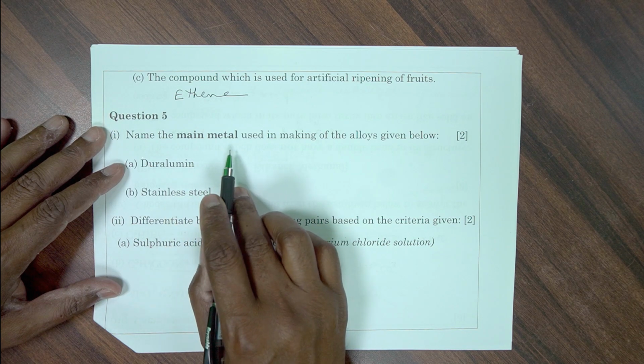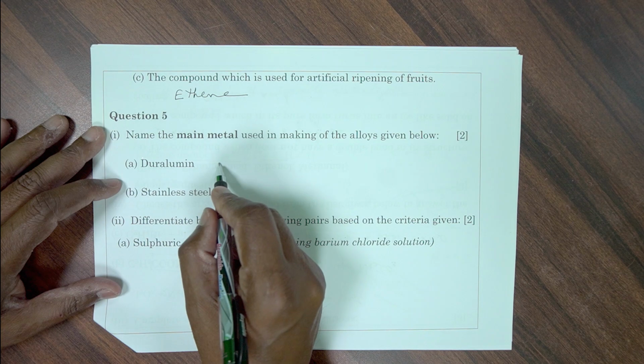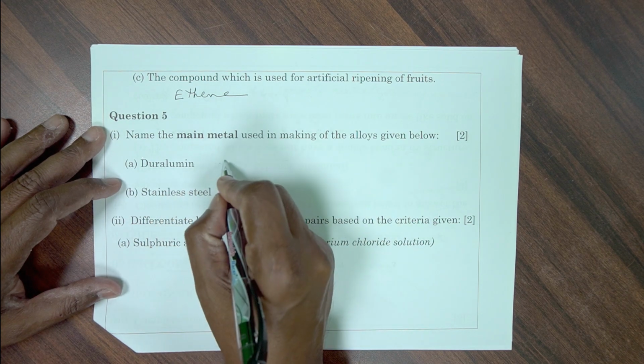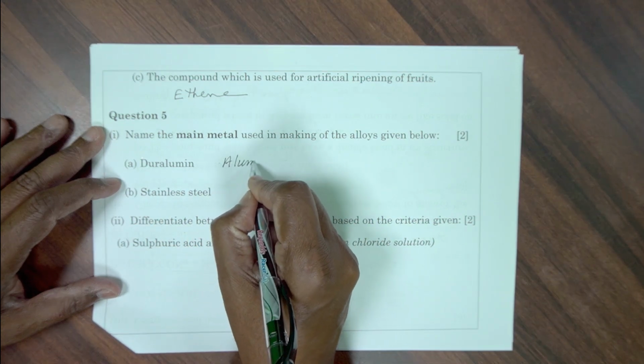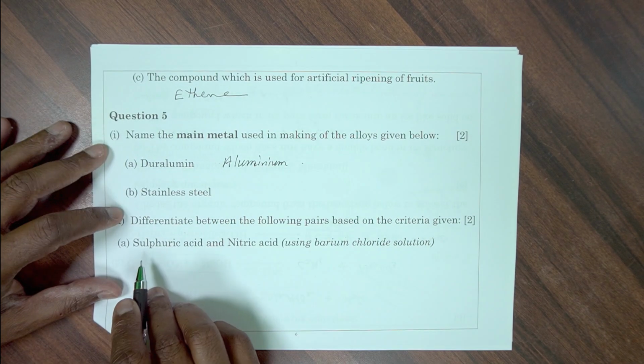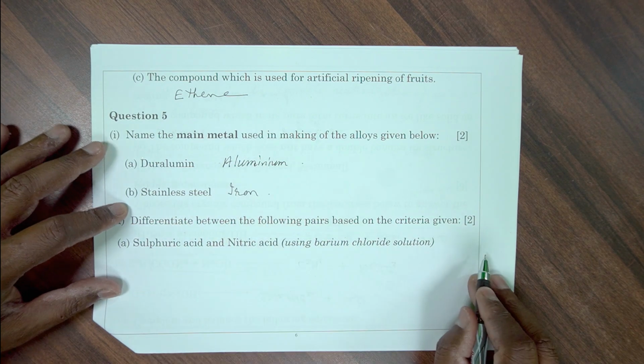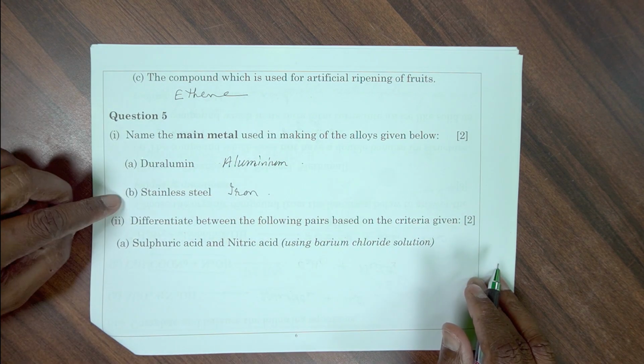The main metal used in the making of the alloys given below. Duralumin and magnalium are two alloys of aluminium. So for duralumin, the main metal is aluminium. Okay, and stainless steel, the main metal is iron. It's a form of iron, steel, stainless steel, right?